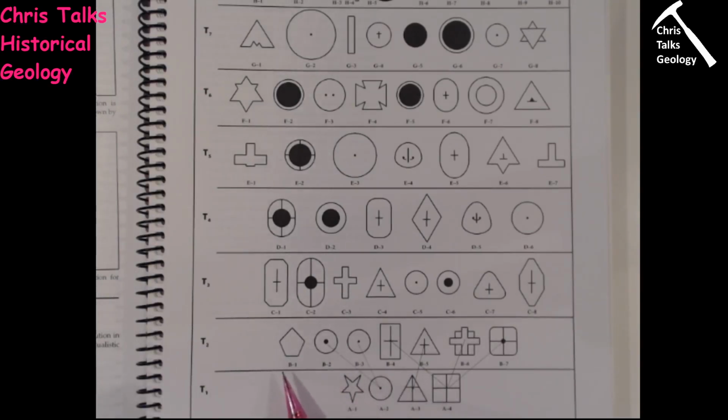Now finally we have A1. Are there any fossils in the B layer that bear a resemblance to A1? The answer is yes, it's B1. Although the similarities aren't particularly striking, here we have a 5-pointed shape, and here we have a 5-pointed shape.